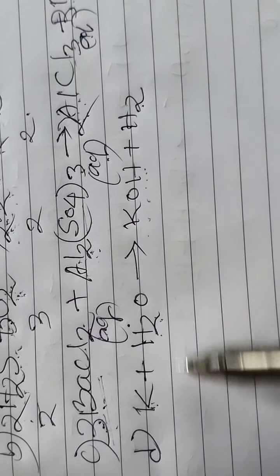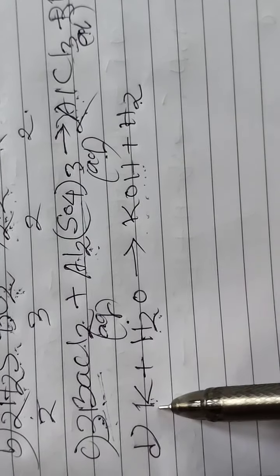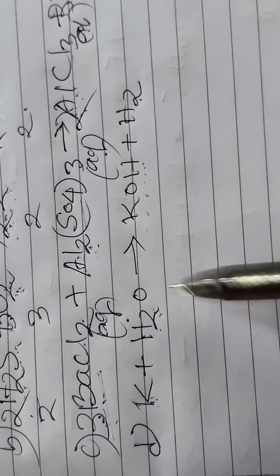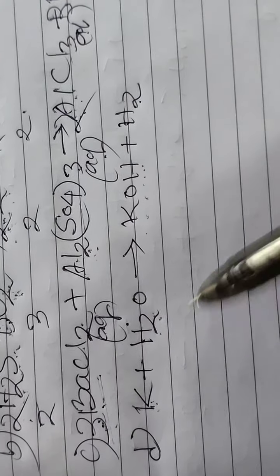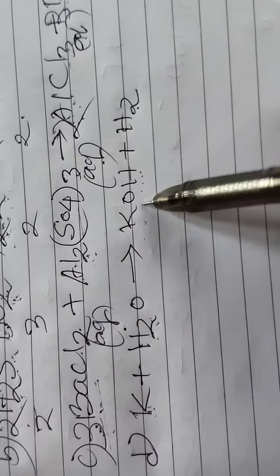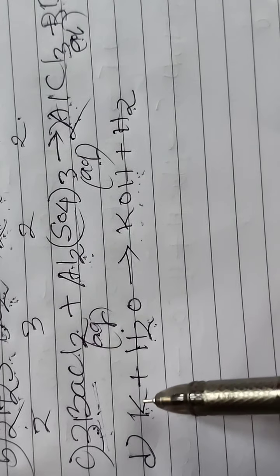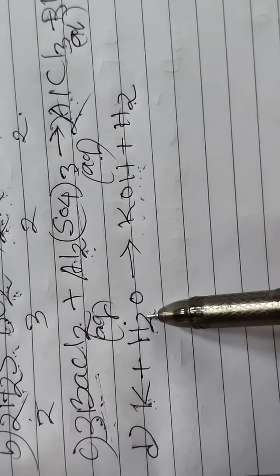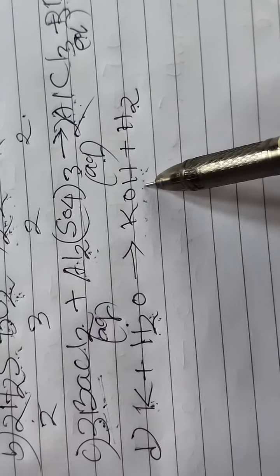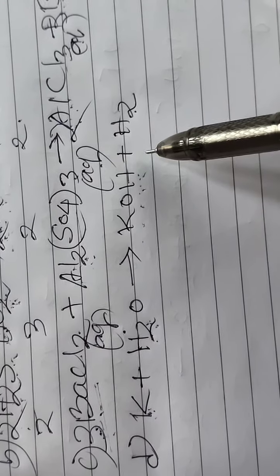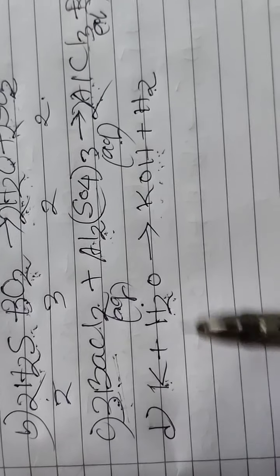In this, there are two steps. First the metal reacts with water to form metal oxide. Again, when metal oxide reacts with water, it will form metal hydroxide. This is the final stage.